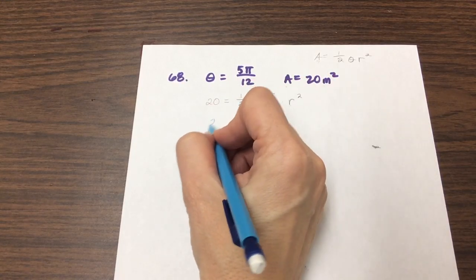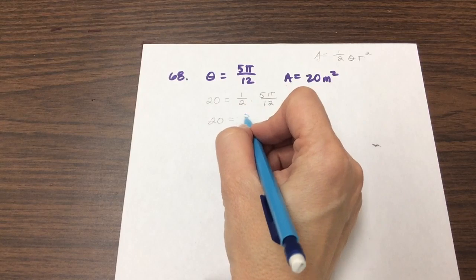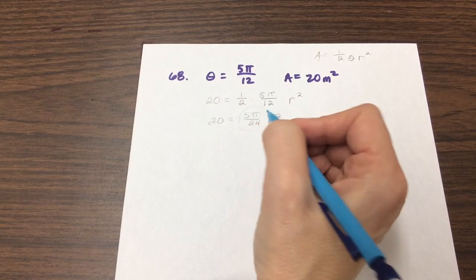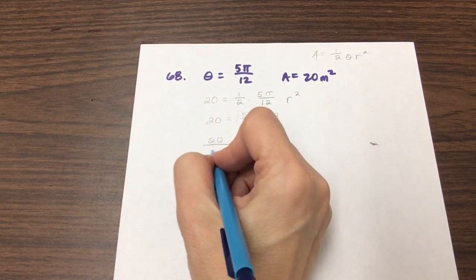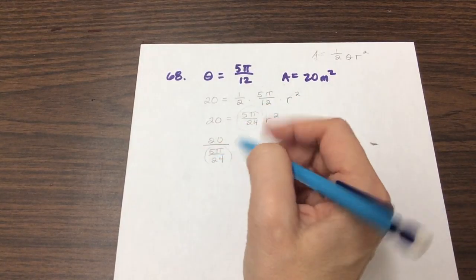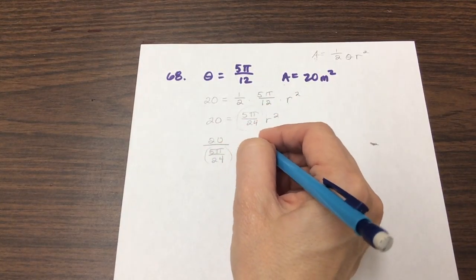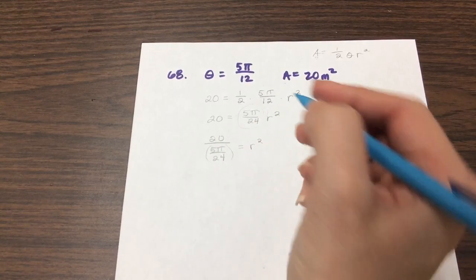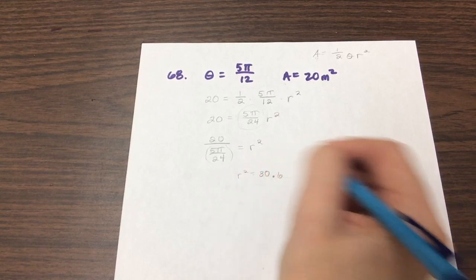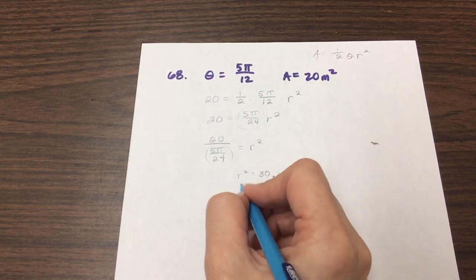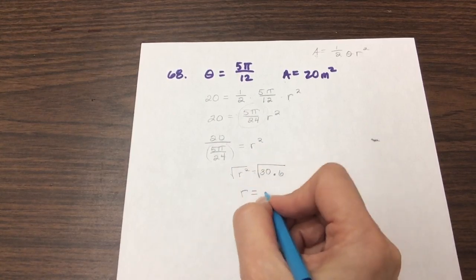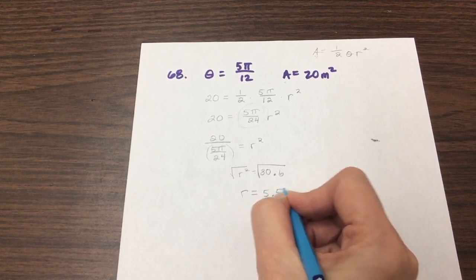So let's just do some algebra here. We've got 20 equals 5 pi over 24 r squared. If I divide both sides by 5 pi over 24, and I would put that in parentheses if you're using your calculator to go straight through, r squared is going to equal approximately 30.6 or somewhere around there. I don't need r squared, I need r. So I'm going to take the square root of both sides. And r is approximately 5.5.